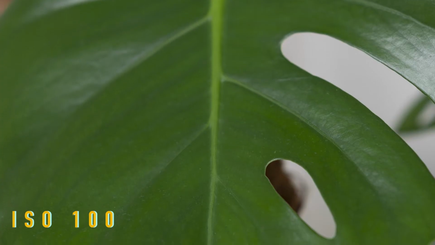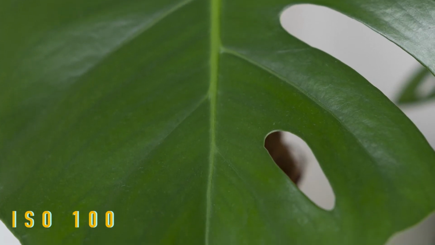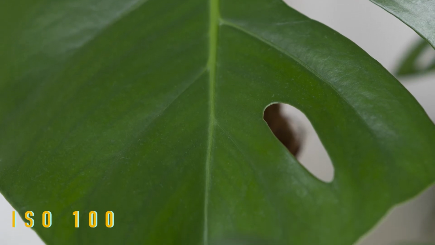ISO values usually come as a number, ranging from 100 up to somewhere around 6400, maybe even higher depending on the camera you have. For example, some Sony cameras can go up to 25,000 ISO, which is mind-blowing. Saying all this, and as great as it sounds with the flexibility you get from ISO, there are some disadvantages. Here's an example of a photo taken with ISO 100. It is very clean, very sharp, no digital grain or distortion.